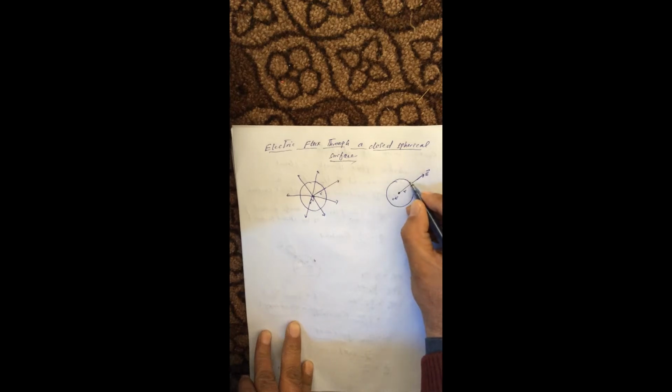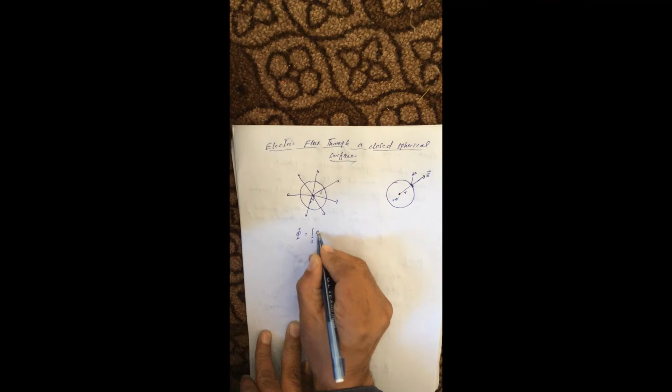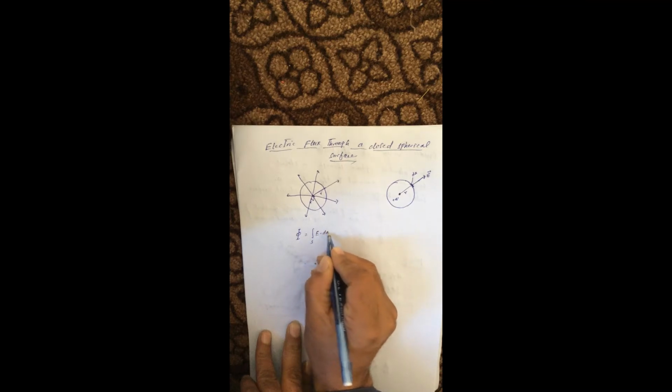I will consider a small area element here. Let's suppose this is the small area element. Its area is dA. Now by definition, electric flux is given by the surface integral of E dot dA.